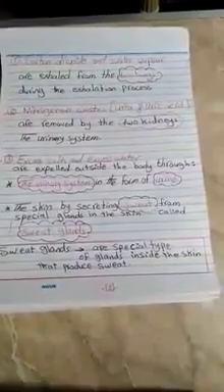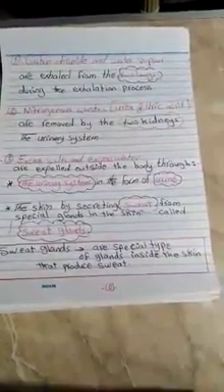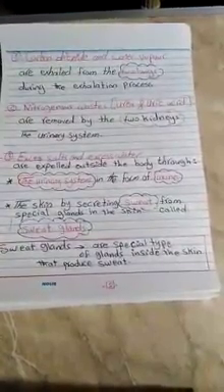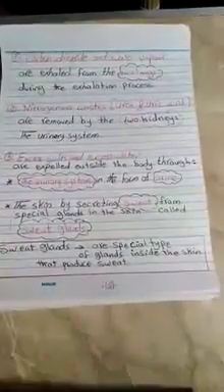Second, nitrogenous wastes, which are urea and uric acid, are removed by the two kidneys, which are part of the urinary system.